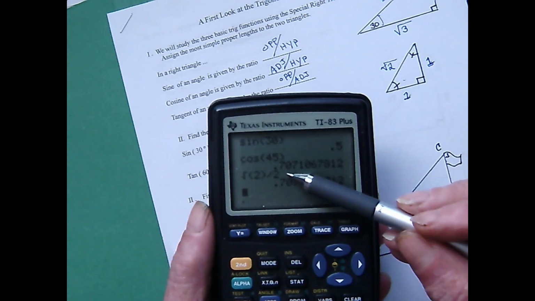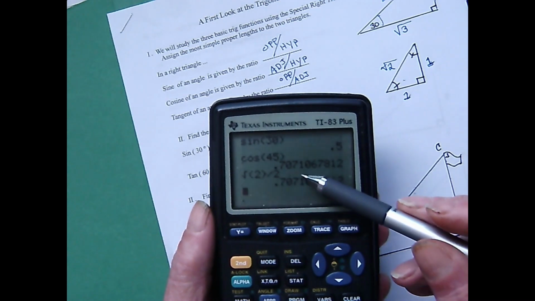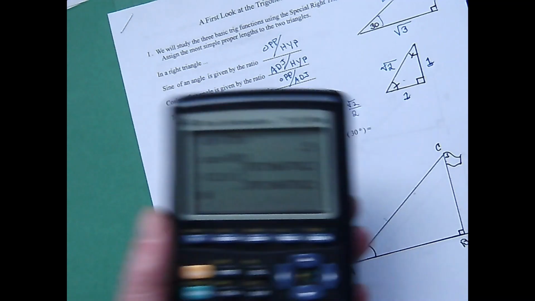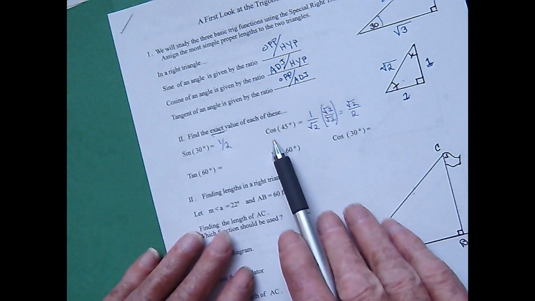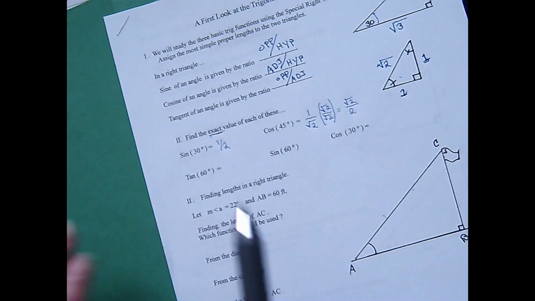To 10 decimal places, the square root of 2 over 2 is the cosine of 45 degrees. It's not 0.707. That would be useful if you were trying to find the length of a flagpole or something like that. Yeah, use 0.707. But if I ever ask you what's the cosine of 45 degrees, you can tell me the square root of 2 over 2. And now, let's do some more. See how much fun this could be.